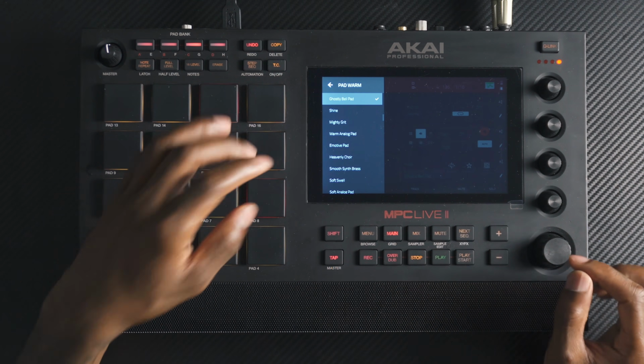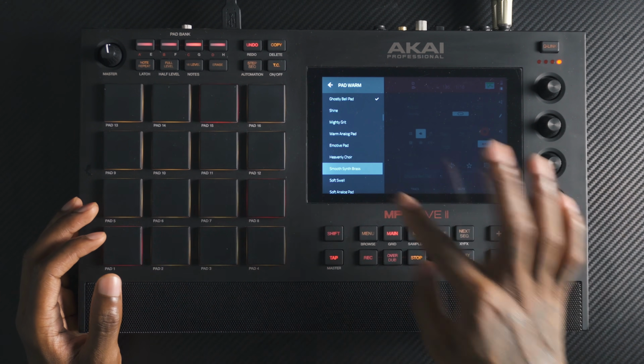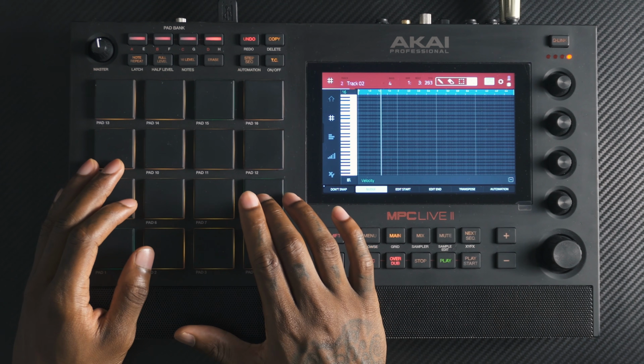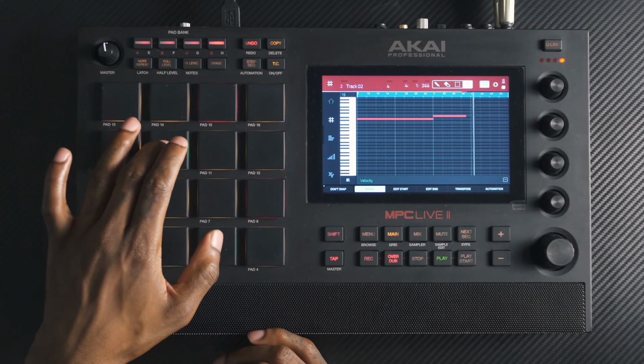I do like the pad warm sound, so I actually want to find another one I can use. Maybe the smooth synth brass. Once again, simplicity is key and leaving a lot of space. Also using the notes in the chord progression.